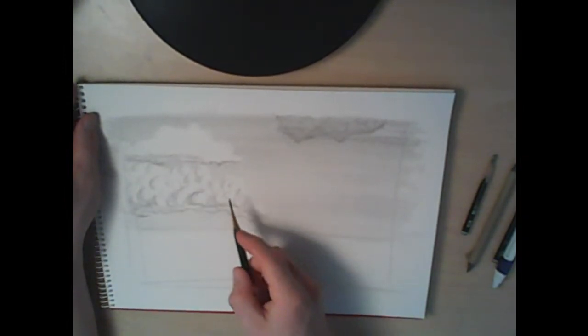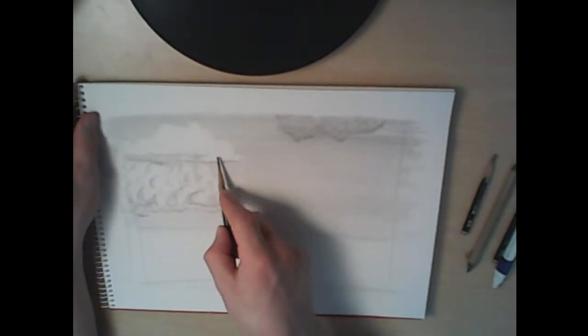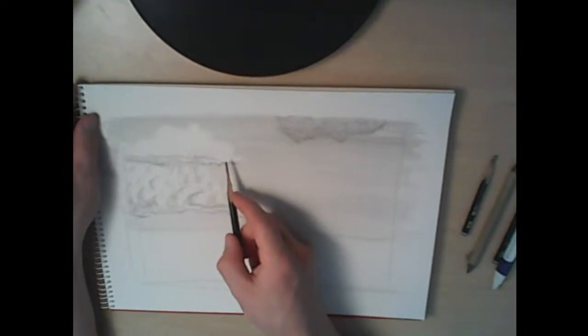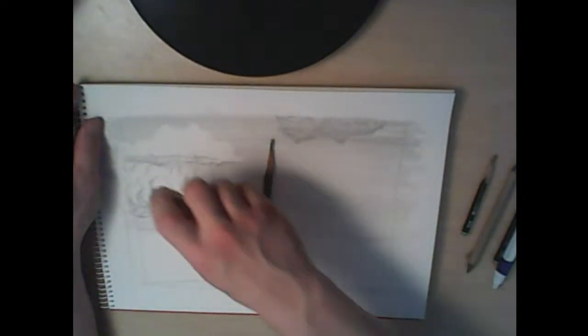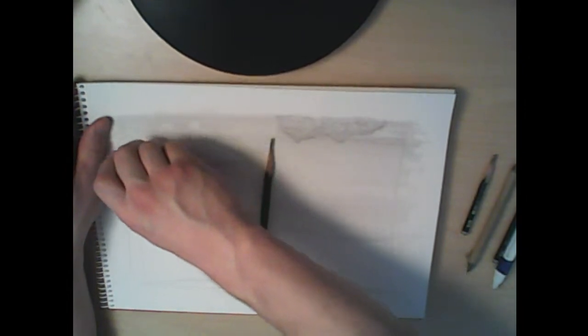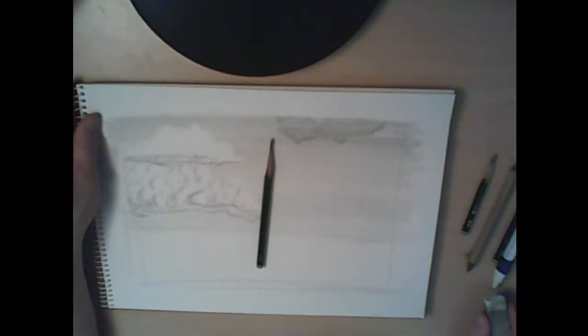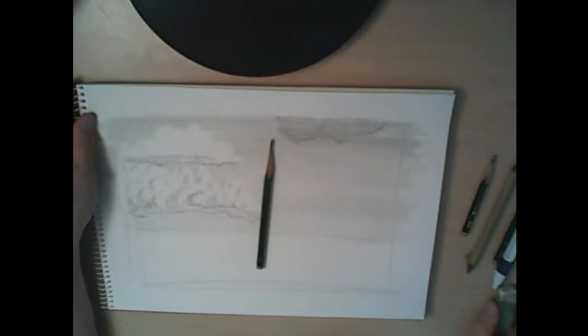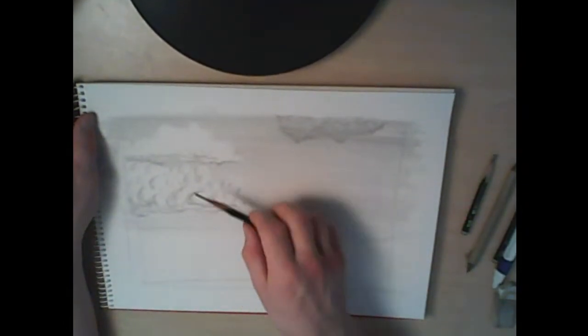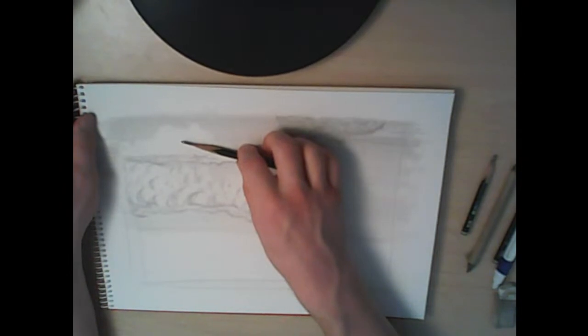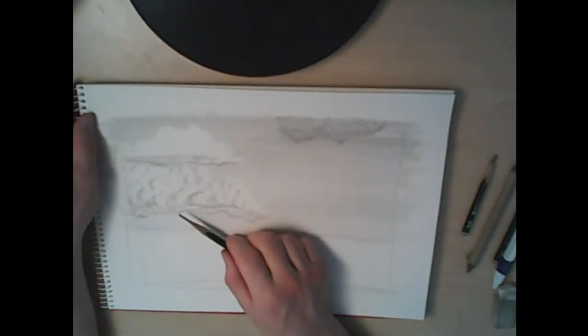I think this is how it should be. But let me make this area a little smaller, since otherwise it looks like the upper cloud is in front of the lower one and it still looks like this.